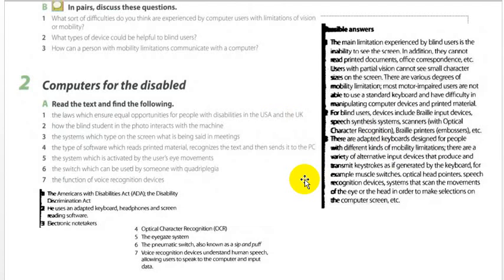For example, muscle switches, optical head pointers, speech recognition devices, systems that scan the movement of the eye or the head in order to make a selection on the computer screen, etc. And the computer for disabled: read the text and find the following.